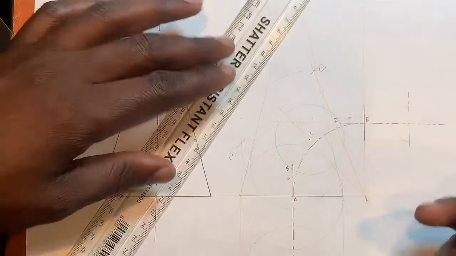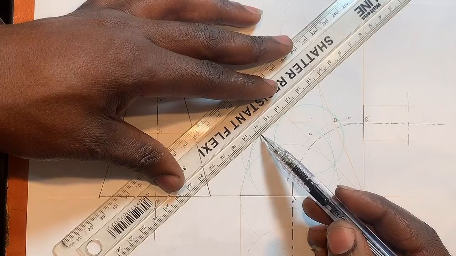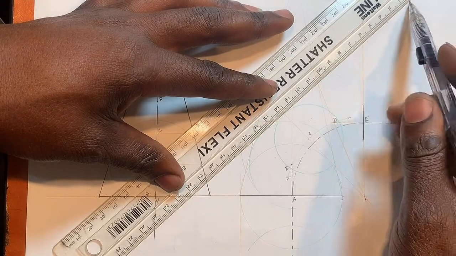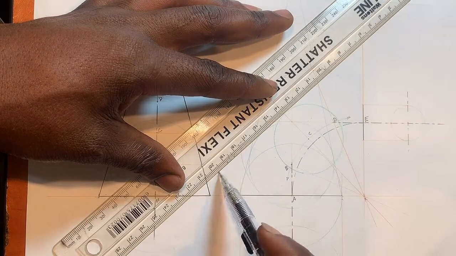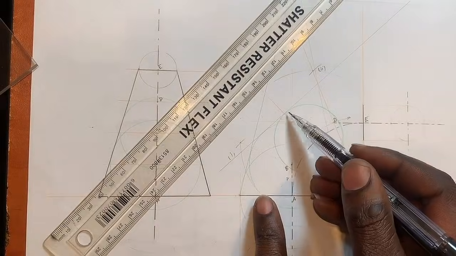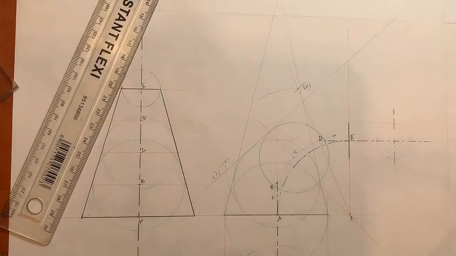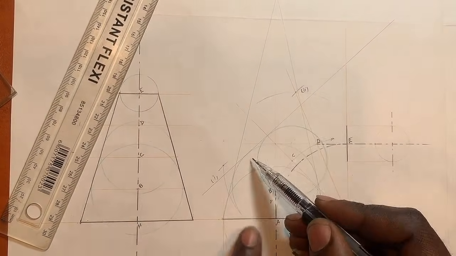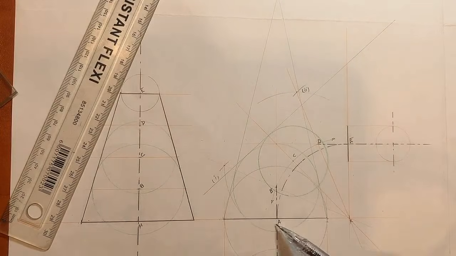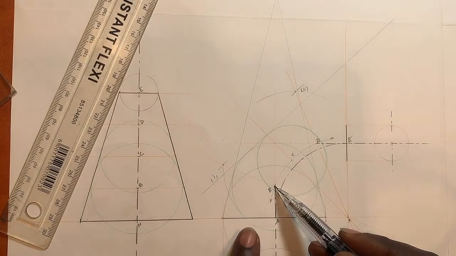Do you see that it's supposed to just touch, not passing nearby, not crossing over, just touching? Now, can I have your attention? This is diameter B. If I'm saying diameter B, you are placing your drawing compass at point B the time you draw this circle.